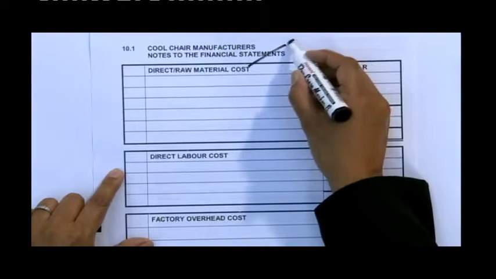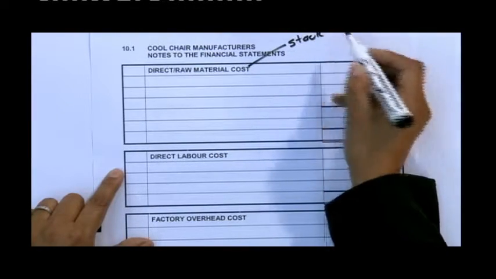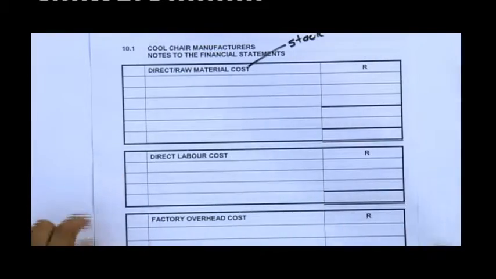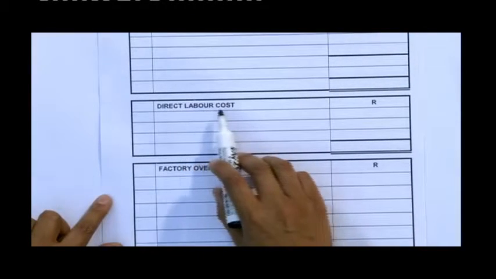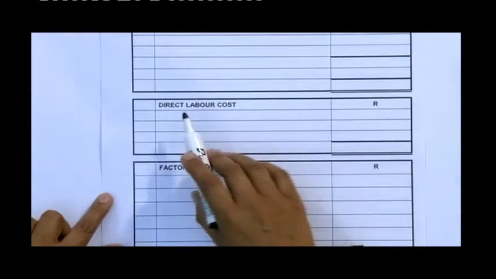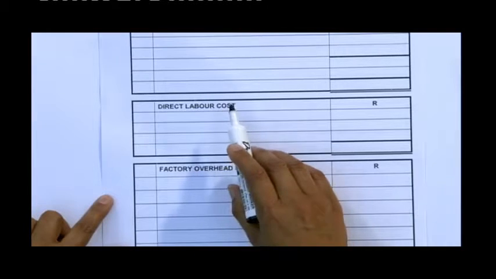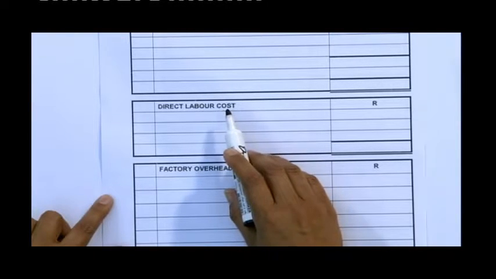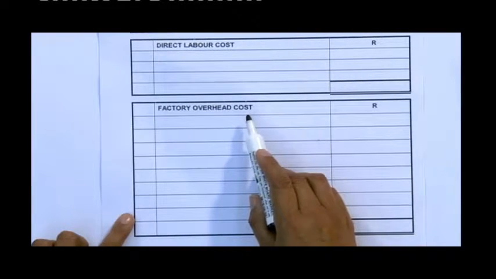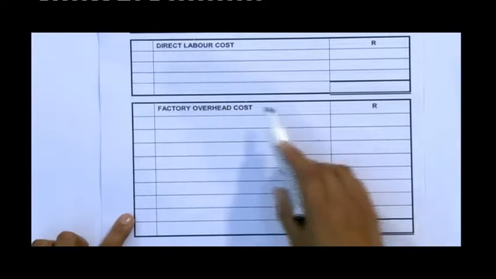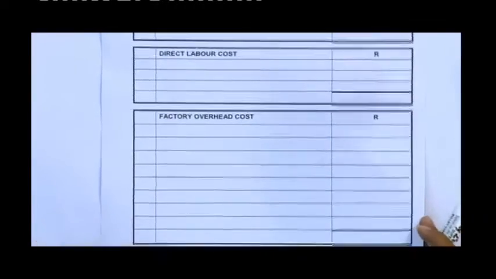This is a stock account. In other words, it deals with stock, and I'll explain to you why I wrote that there. Then we're going to do the direct labor note, and remember the direct labor is the touch labor, and we're going to identify what the touch labor is, and then we're going to do the factory overhead cost note. Once we've done these 3 notes, we're going to do the production cost statement.